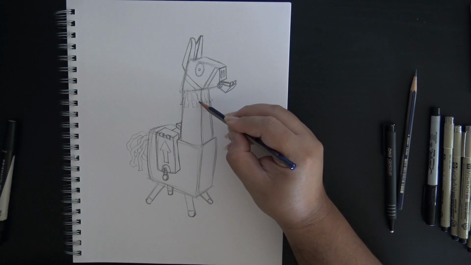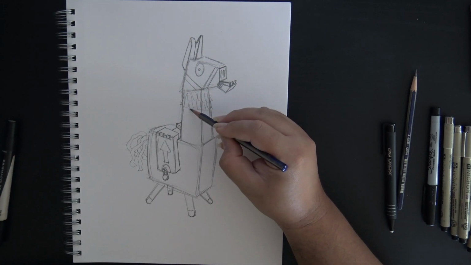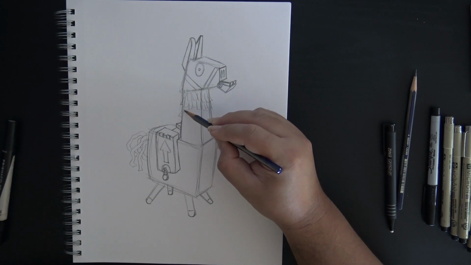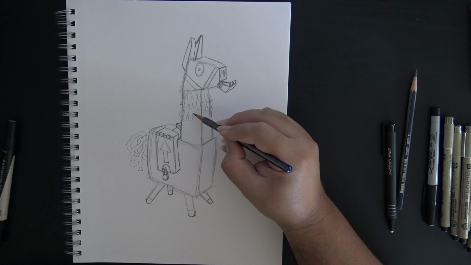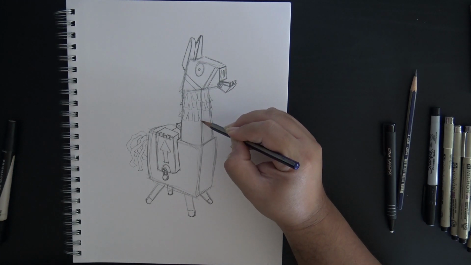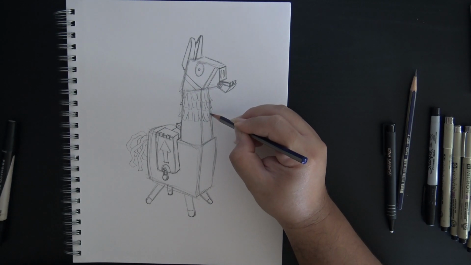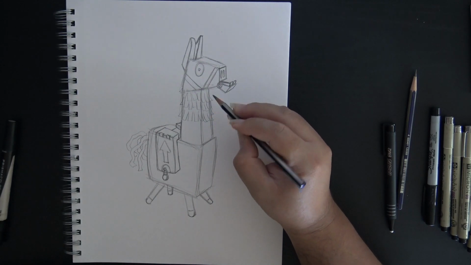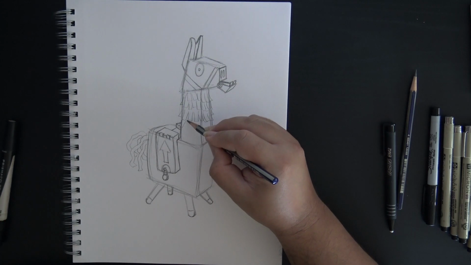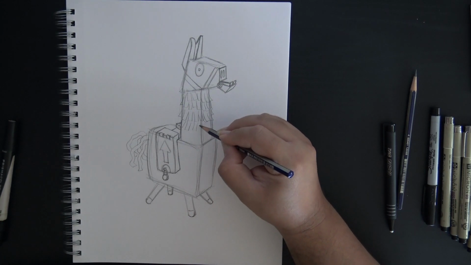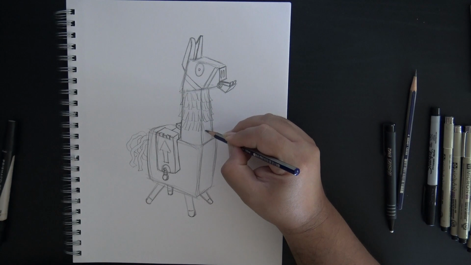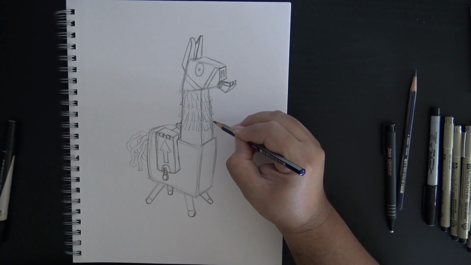So these little papers are supposed to be hanging off the piñata. So I'm just going to draw a bunch of these rectangular shapes coming off of the creature. It's supposed to be a llama. Strange looking llama. But yeah, these lines are repeated all the way down to the bottom of it.